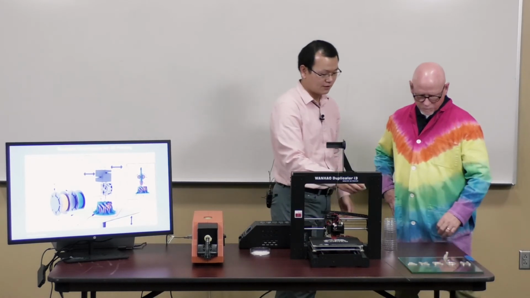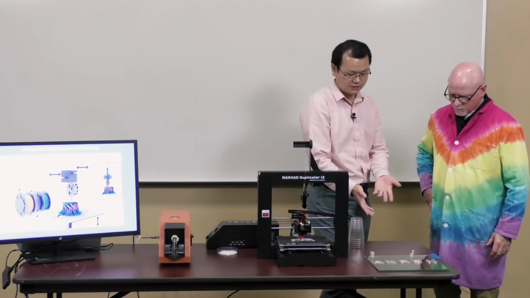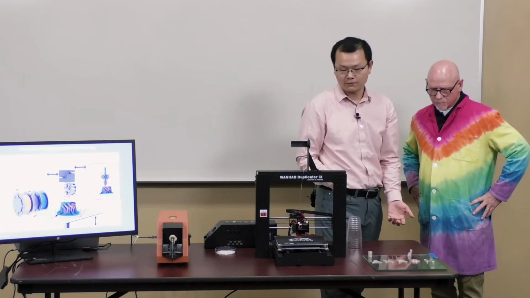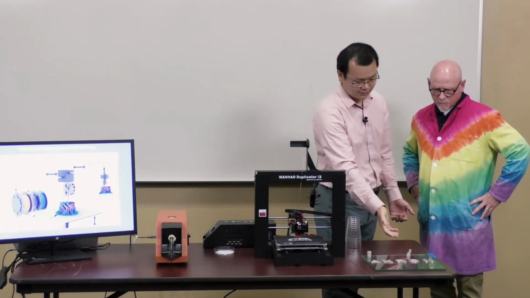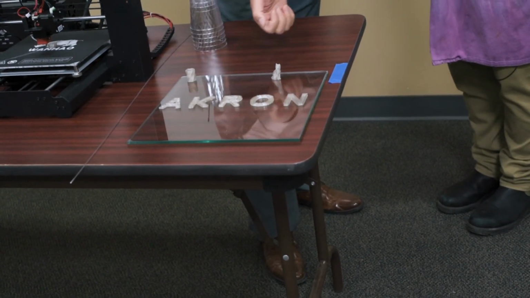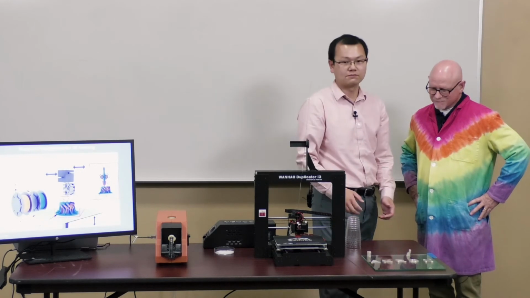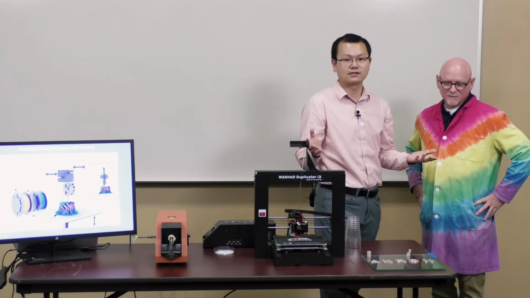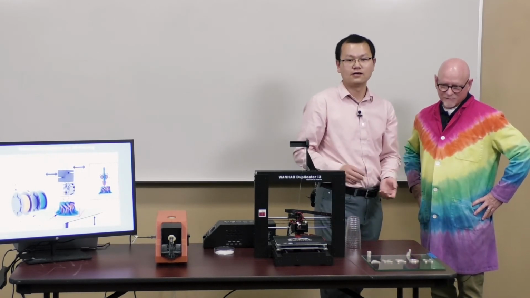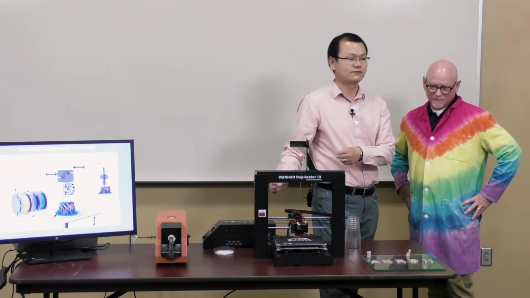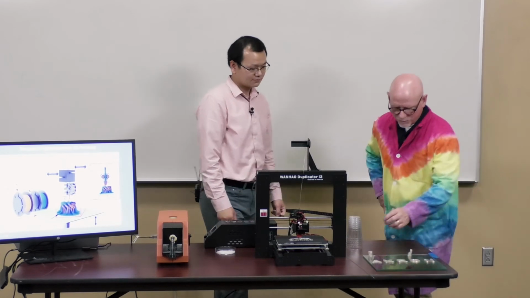Actually, we have several other 3D shapes that you can see here. We just printed with the same type of recycled polystyrene filament, including a small dog model and the letters of Akron. Basically, you can print any 3D object that you want, depending on the computer design, the 3D model that you created. All right, well, that's really cool.